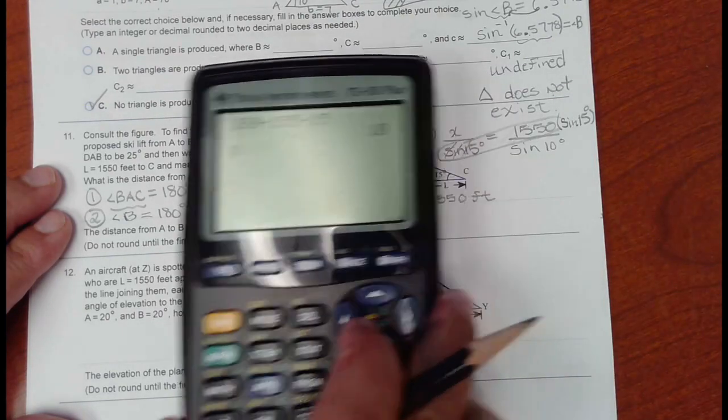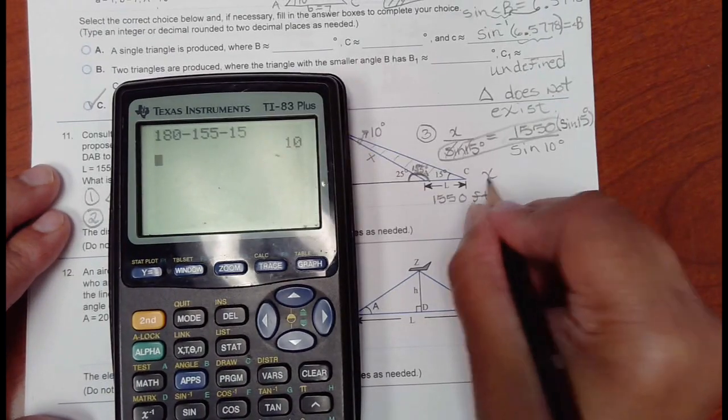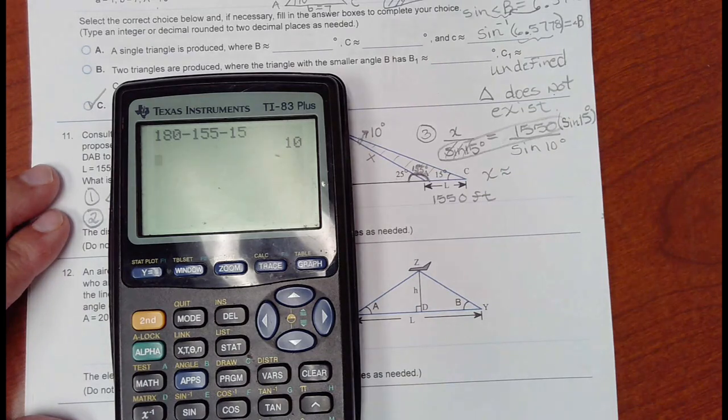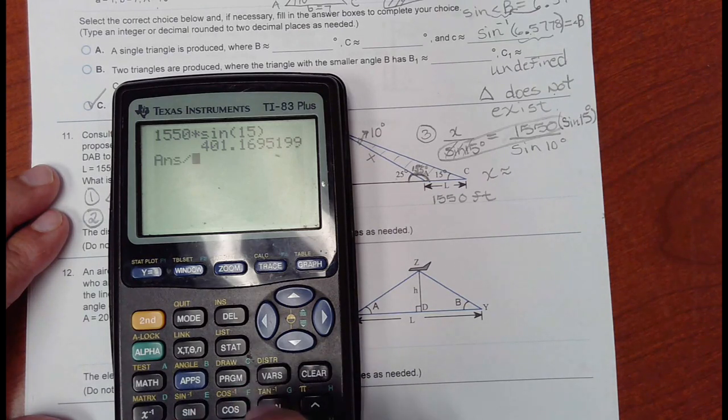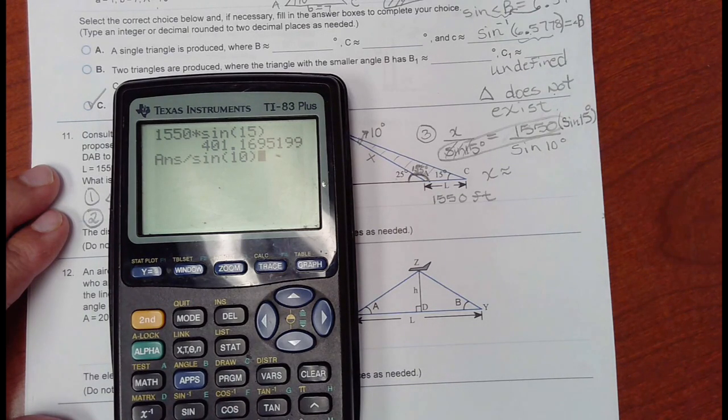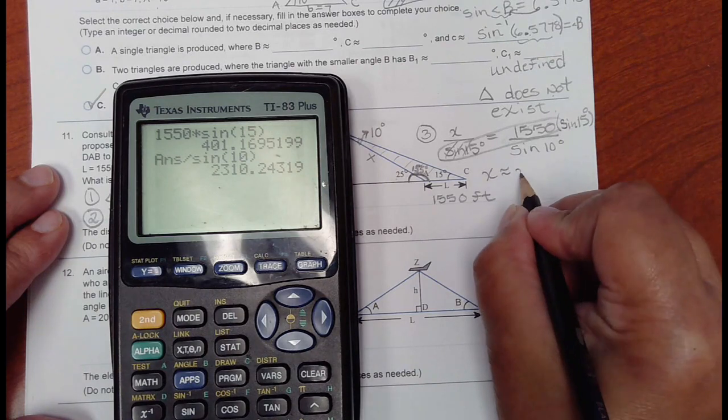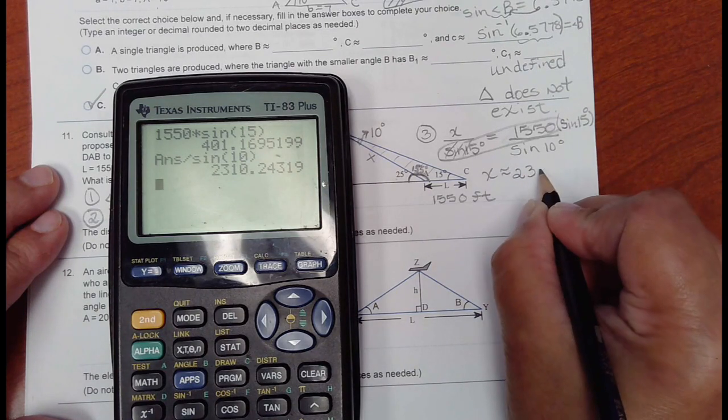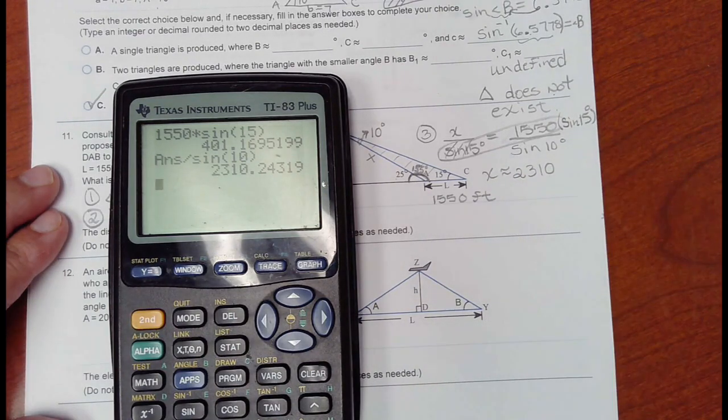Okay, so let's go 1,550 times sine of 15, and then our divisor is divided by sine of 10 degrees, and that gives us 2,310, and then just look to see what they ask you to round the final answer to. And you can see that they're telling you not to round the final answer, not to this extent anyway.